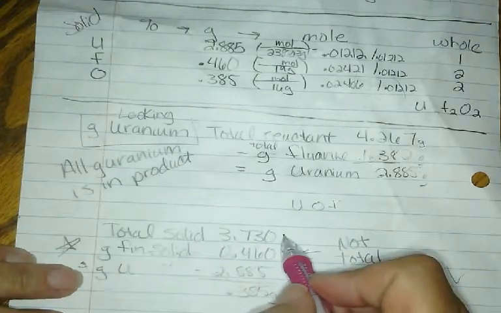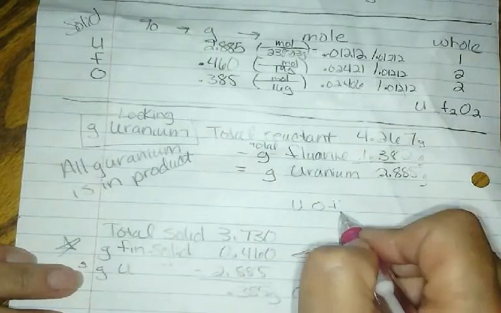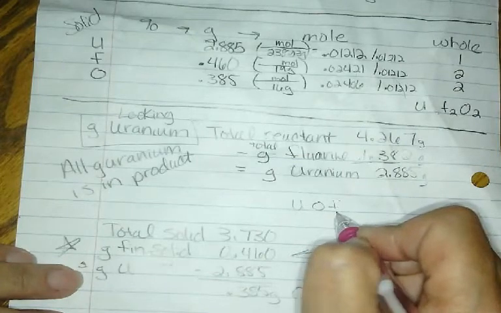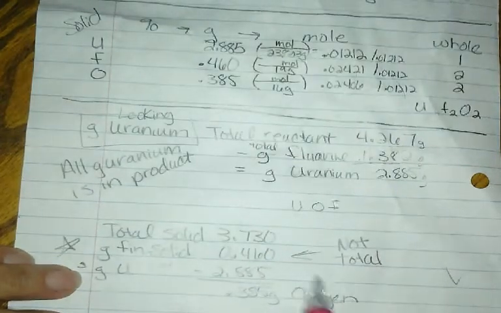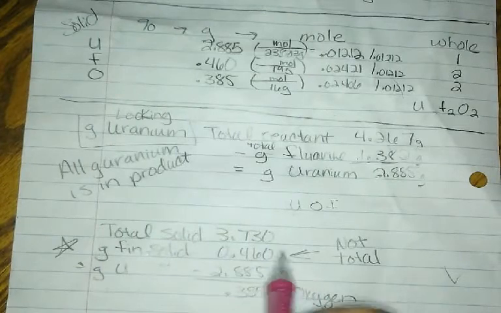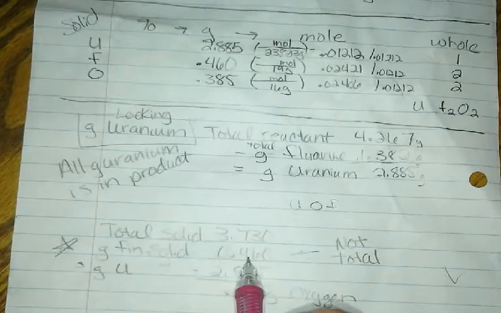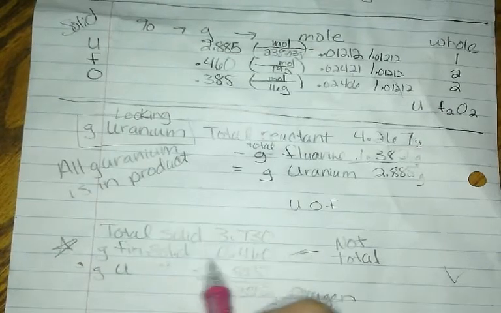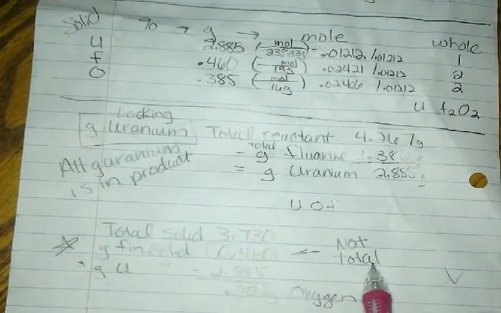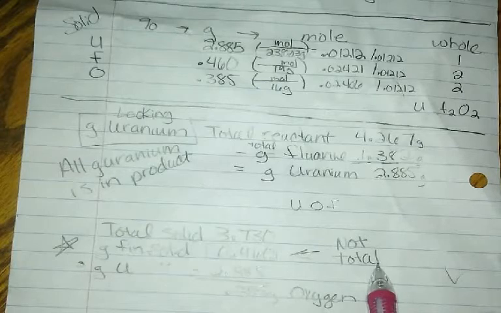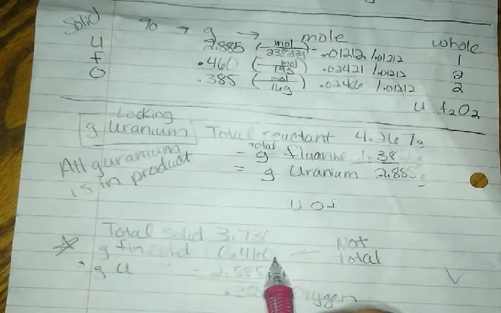and I already know my uranium and I already know my fluorine in that solid, I can subtract those two and get my oxygen. So you need to make sure that you take your total solid, and then take my grams of fluorine in the solid. This is how many grams are in the solid, not your total grams of fluorine, not the grams of fluorine in your gas. So be careful there.